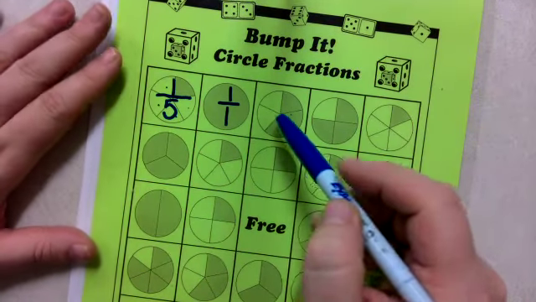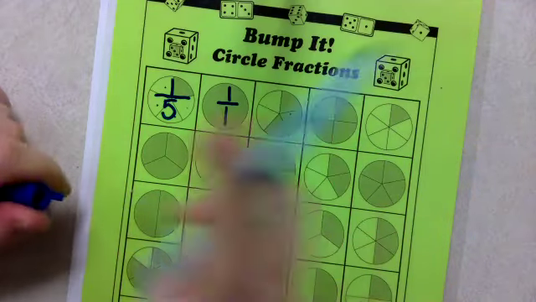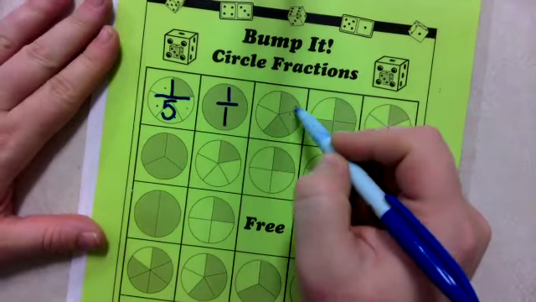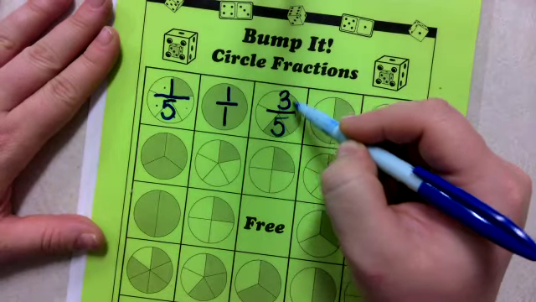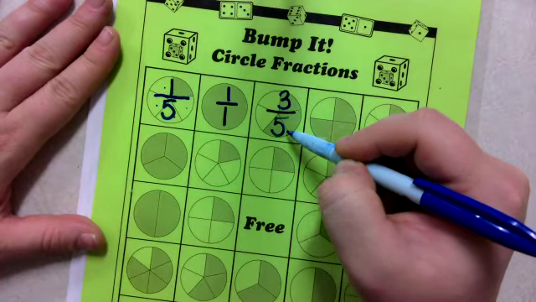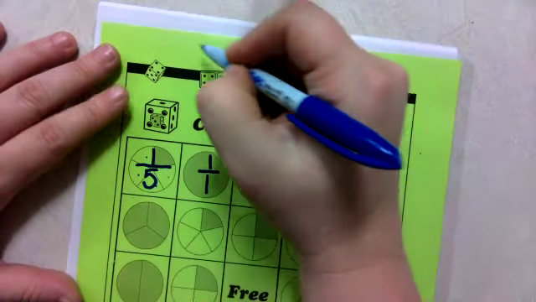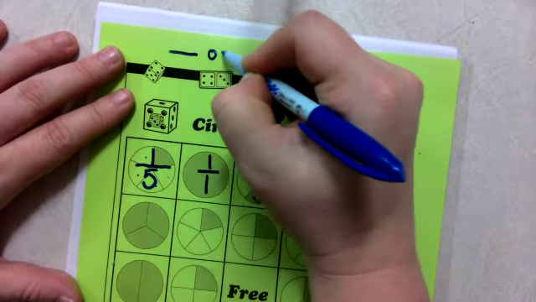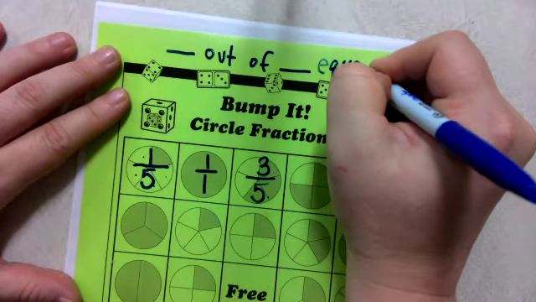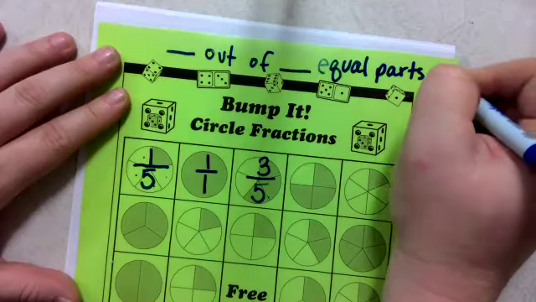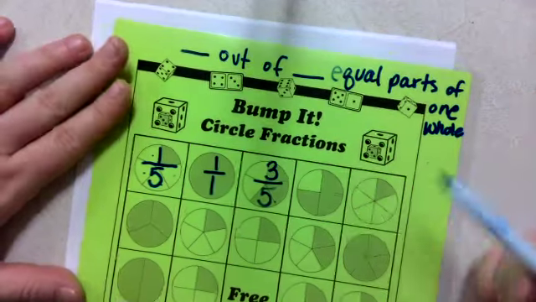You'll keep going as a group until you feel like students are ready to start filling these in with you. So again, ask them how many pieces in this shape. 5. How many are colored? 3. What is the fraction? 3/5. So 3 out of 5 equal parts of 1 whole. That's super important as you guys are discussing this. So it's the numerator out of denominator equal parts of 1 whole.